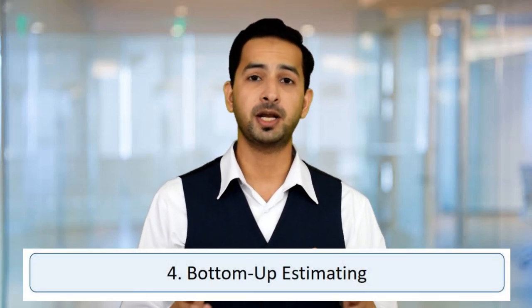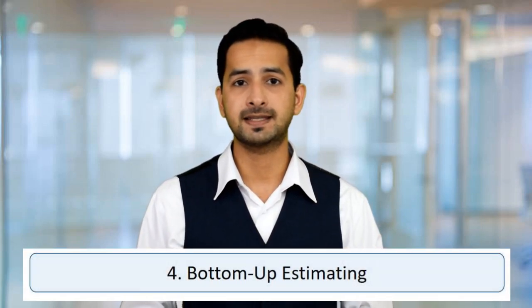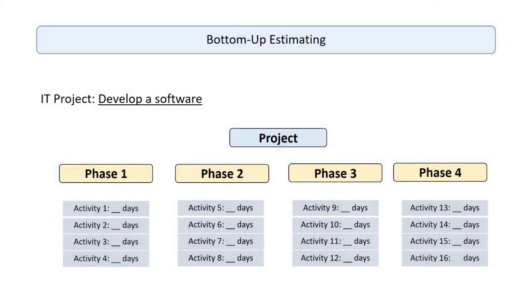Now the fourth way to estimate a project activity is by bottom-up estimating, which is a very important and, we can say, best way to estimate a project. In this, what we will do is break the project into different phases, different activities, and see how much time each activity would take. So this is known as work breakdown structure.